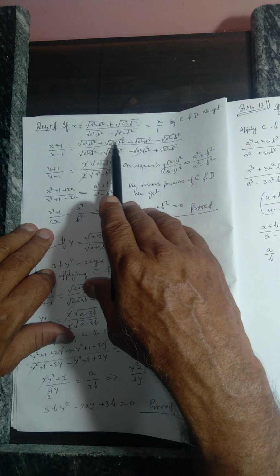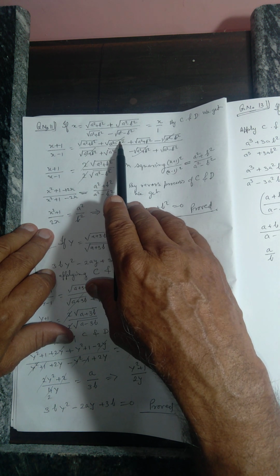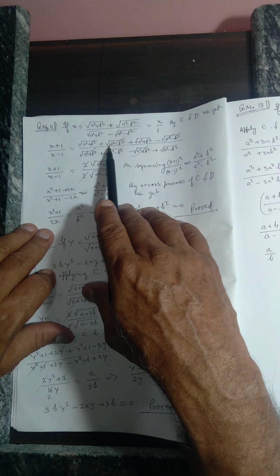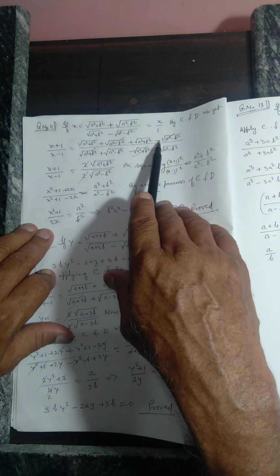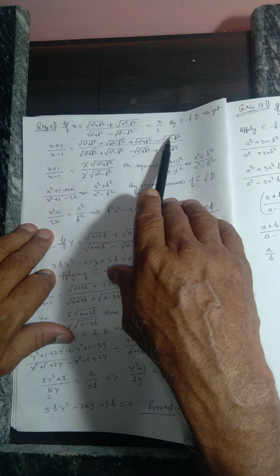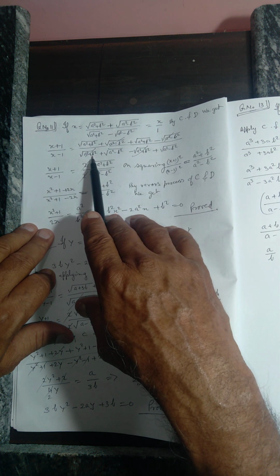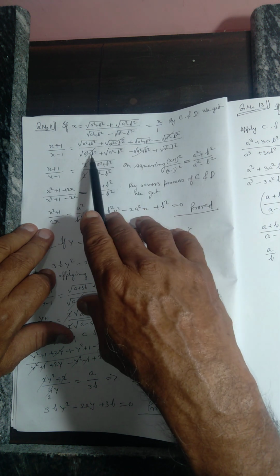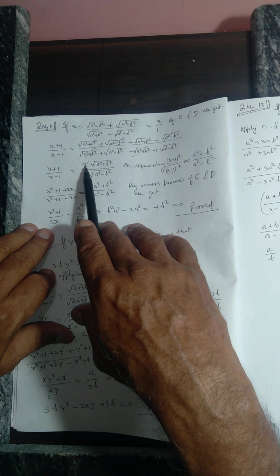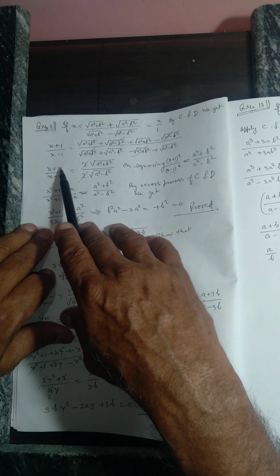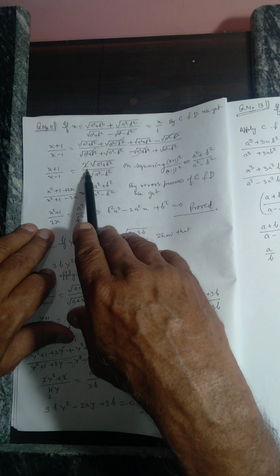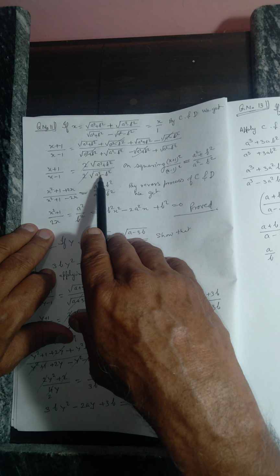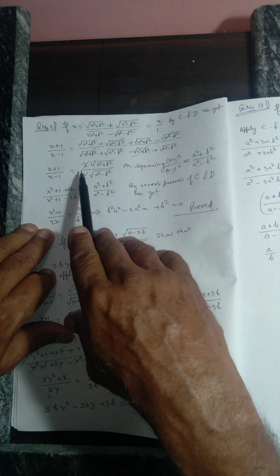So you see, root a square minus b square will be cancelled by this, because both are the same thing but the signs are different. Here it is plus and here it is minus. So both will be cancelled. In the denominator part also, you see root a square plus b square minus root a square plus b square will also be cancelled. So x plus 1 upon x minus 1 will be 2 root a square plus b square upon 2 root a square minus b square. And 2 will be cancelled.